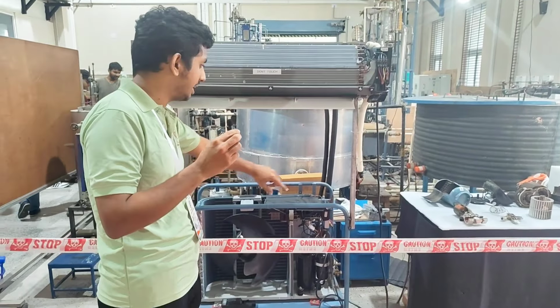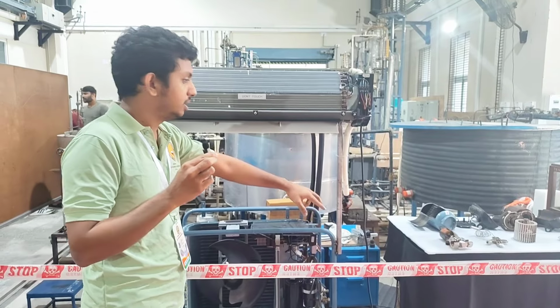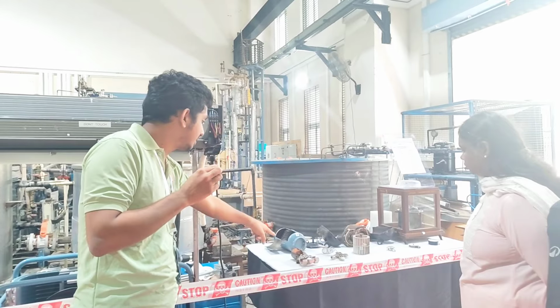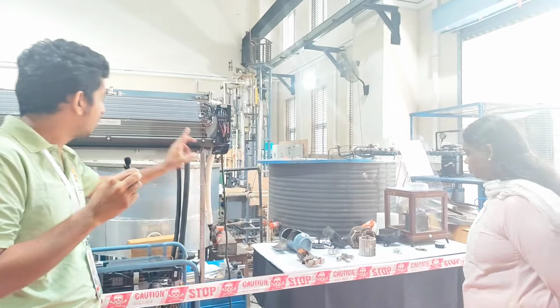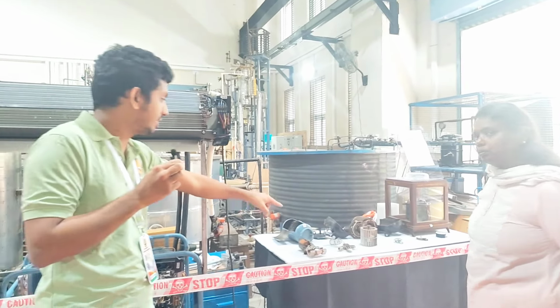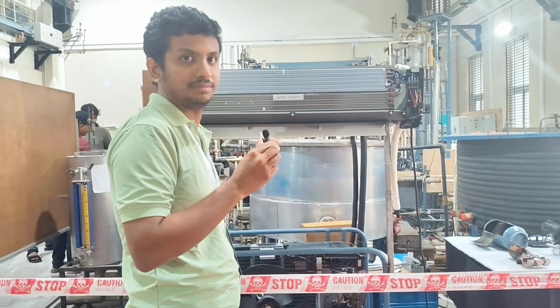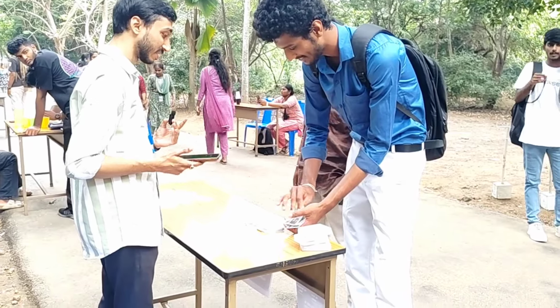Through that, it again travels through the expansion valve. These two are valves: the thermostatic expansion valve and the solenoid valve. Based on the evaporator outlet temperature, it regulates the mass flow rate of refrigerant, and this process is a repeatable cyclic process.